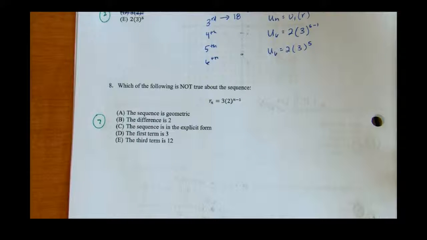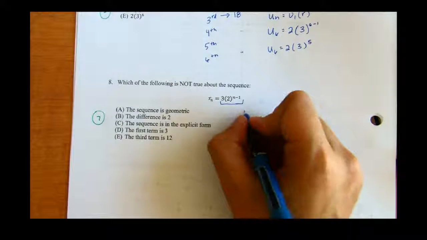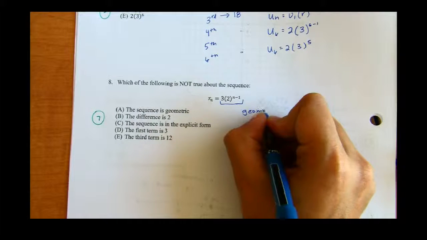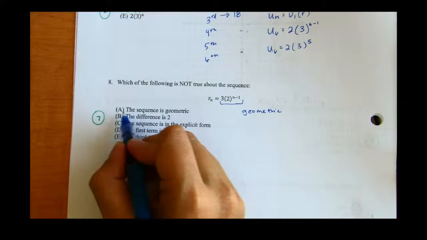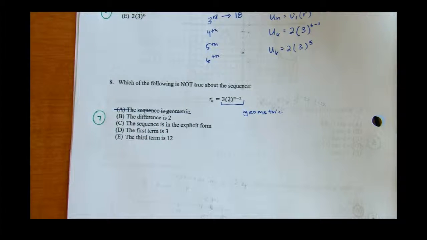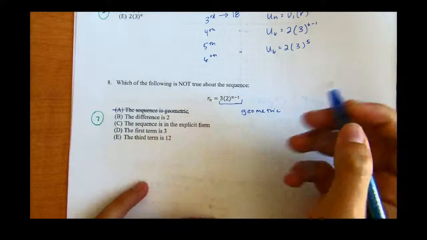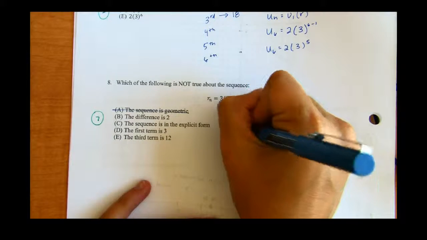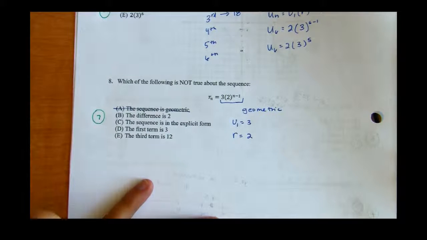Last problem for this section. Which of the following is not true about this sequence? Let's go through it. So just looking at this, I know that it's a geometric sequence. So I want to know what is not true. It is a geometric sequence, so I'm crossing that out. When I have a geometric sequence in this form, I can pull out a couple things. I know that my u sub 1 is 3. My ratio is 2.